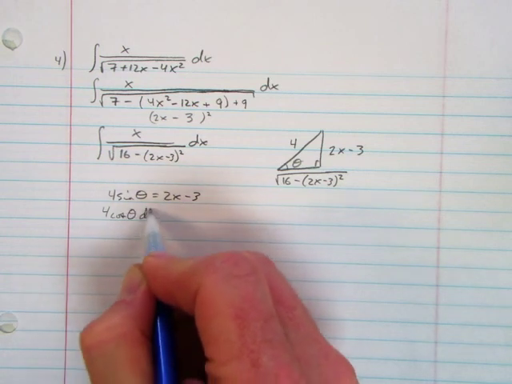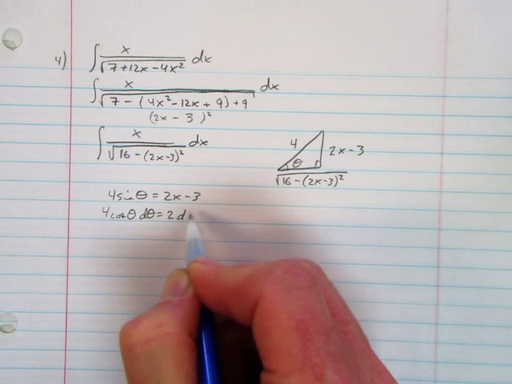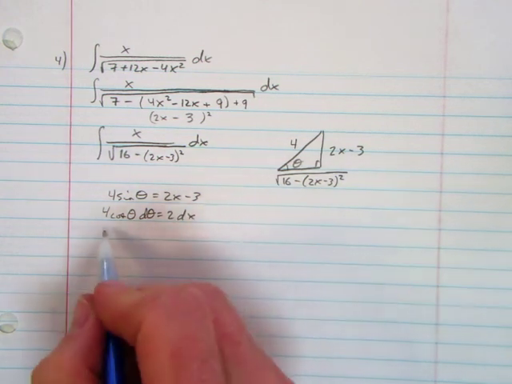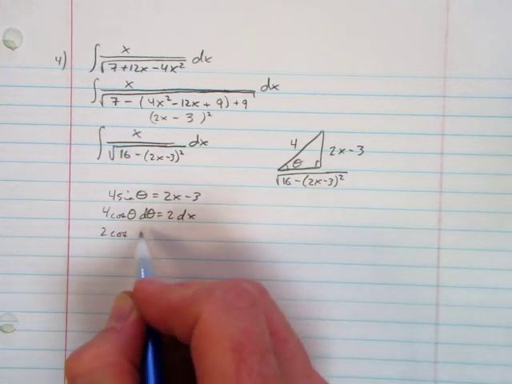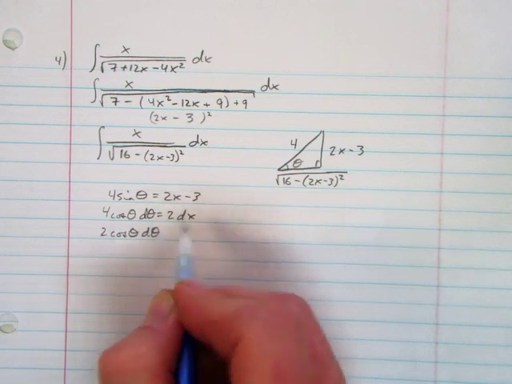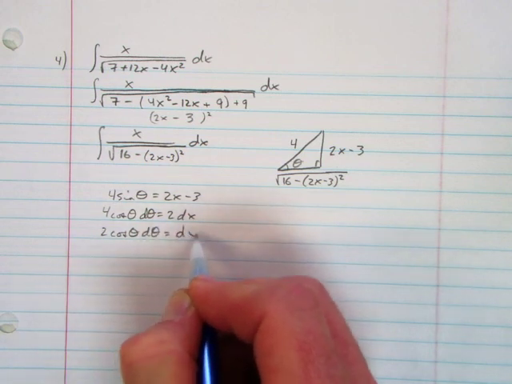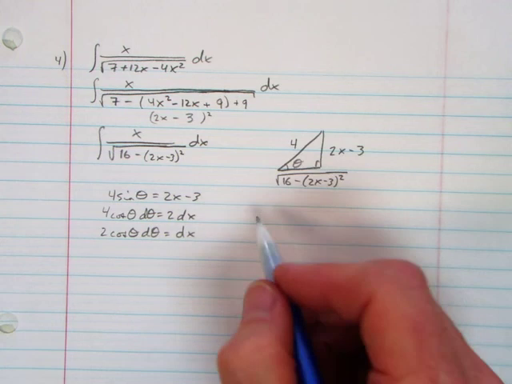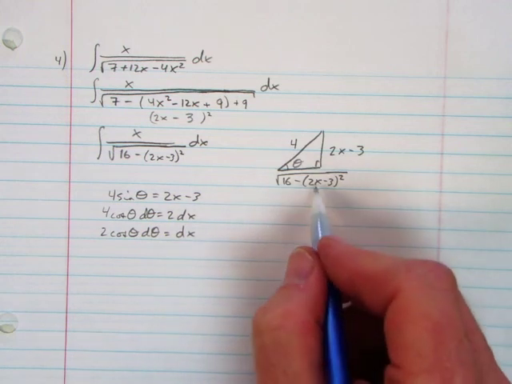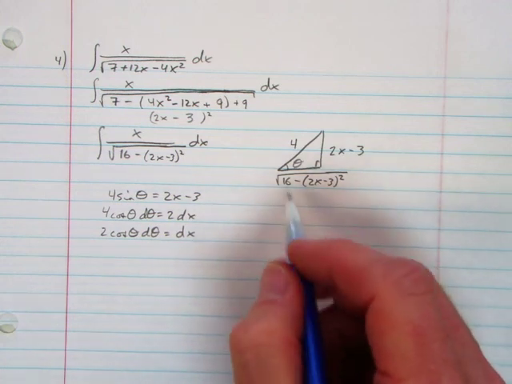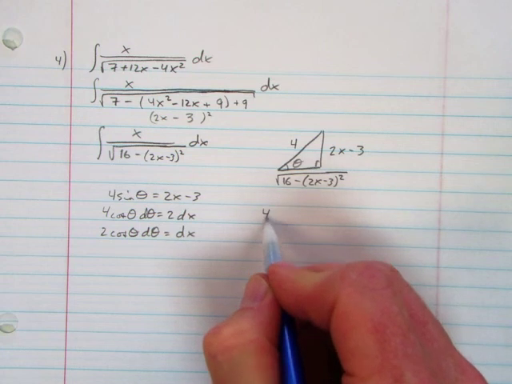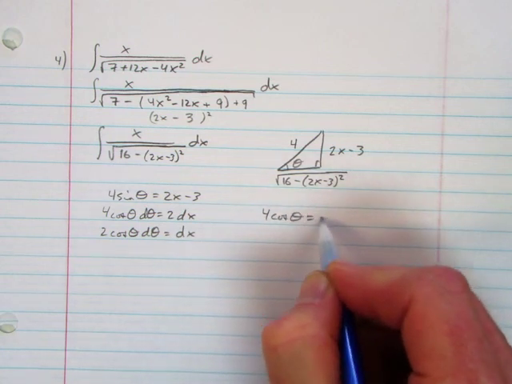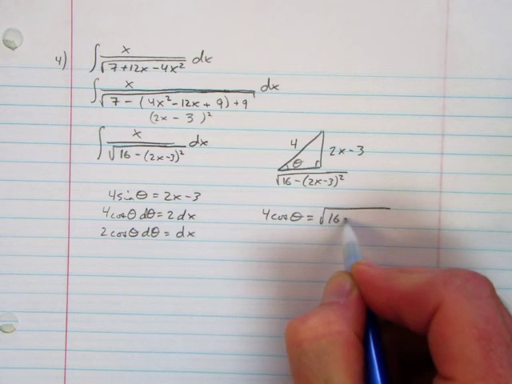So we have 4 cosine theta d theta equals 2 dx. Let's move that 2 to the other side. So we have 2 cosine theta d theta, or just so there's no misunderstanding, I divided both sides by 2. Now we need the expression for the square root. That will be cosine. So 4 cosine of theta equals that square root stuff.